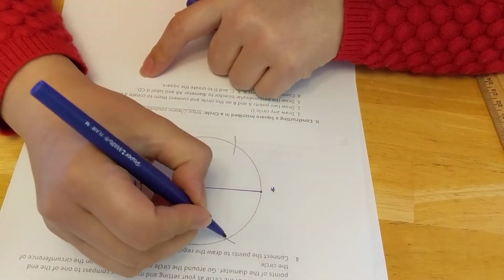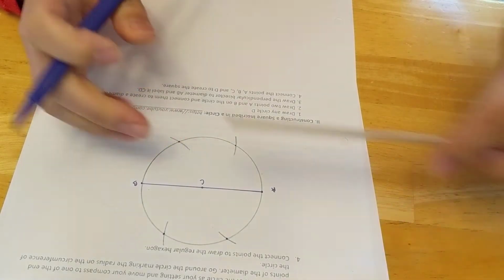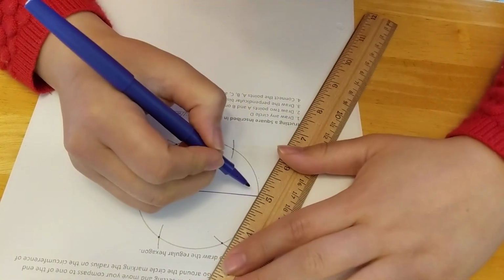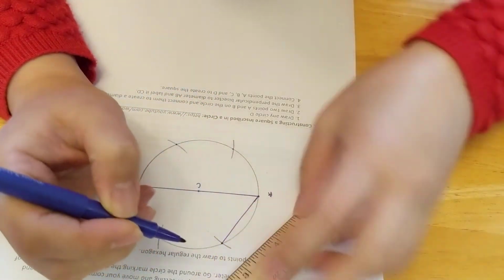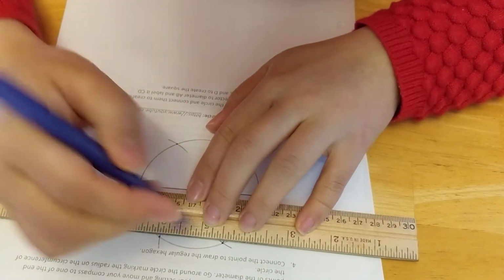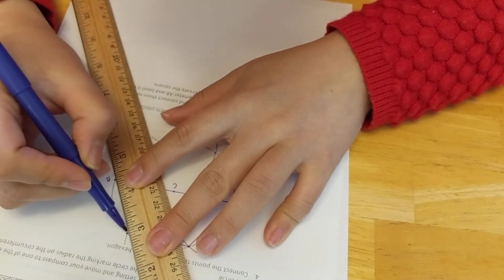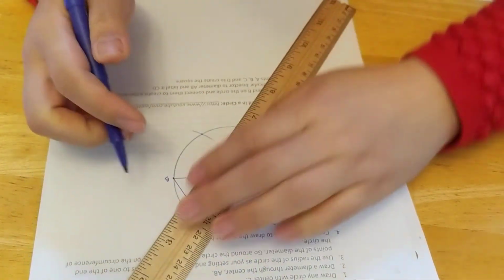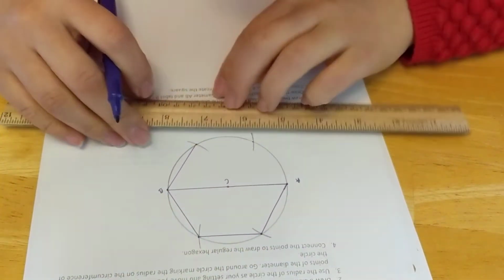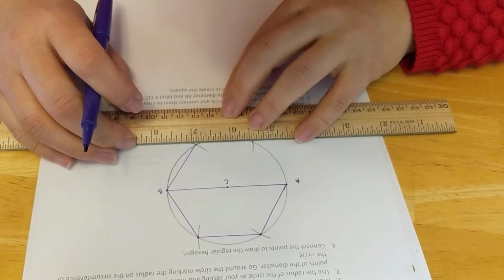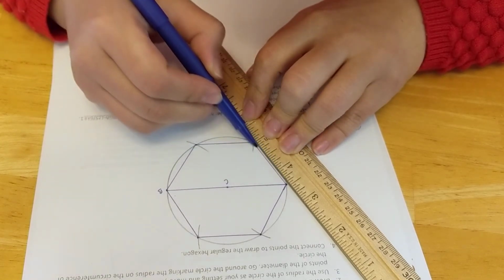Each of these intersections is a vertex of that regular hexagon. So just use your straight edge and connect your points, and we're done. So there's 1, 2, 3, 4, 5, and 6. There's our hexagon.